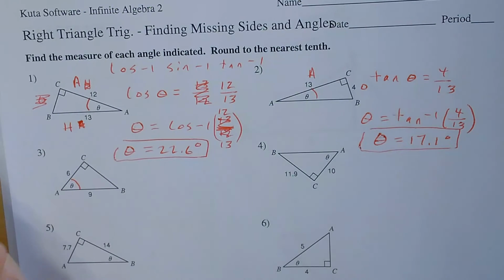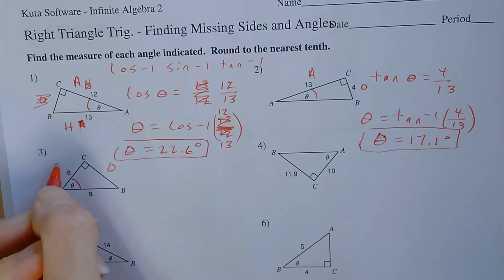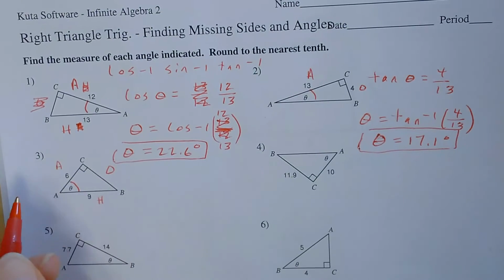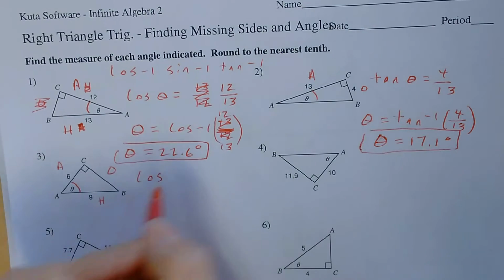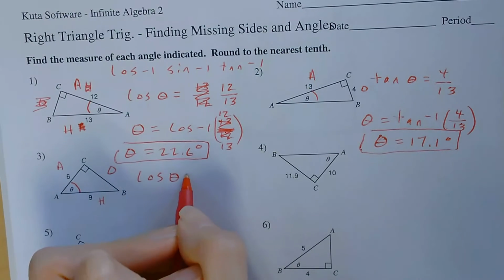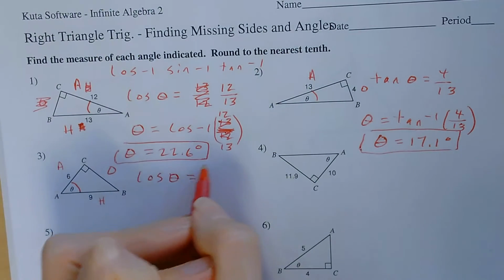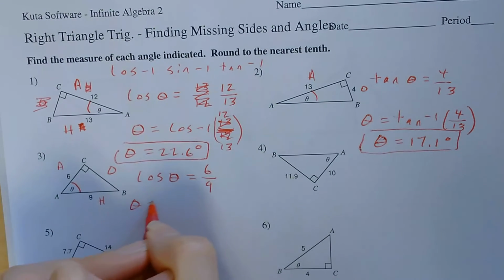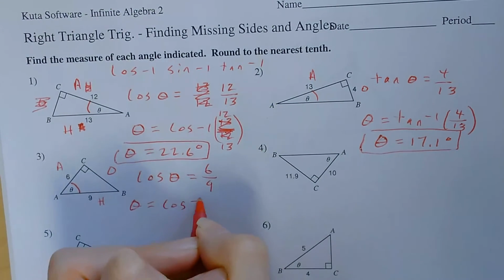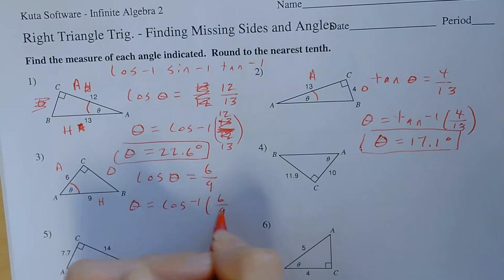So this is the angle I'm looking for. This is O, A, and H. So I'm going to use A and H, which is cosine, and we have not used sine yet. So cosine of theta is the A over the H, which is the 6 over 9. I want to undo the cosine, so theta will equal cosine of -1, 6 over 9.